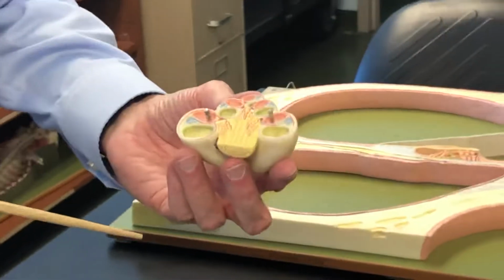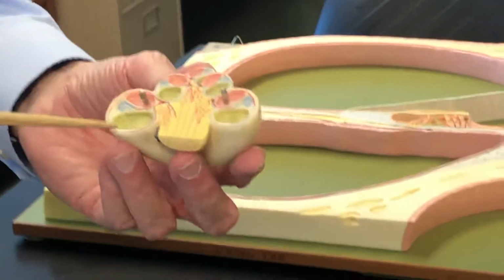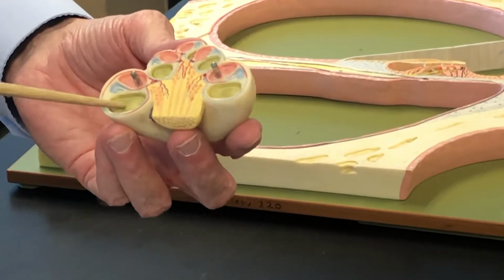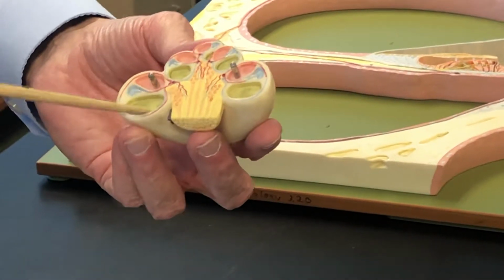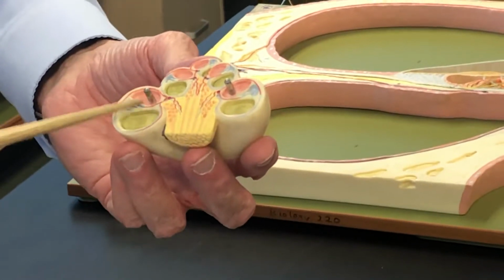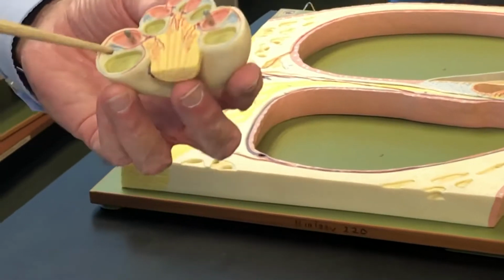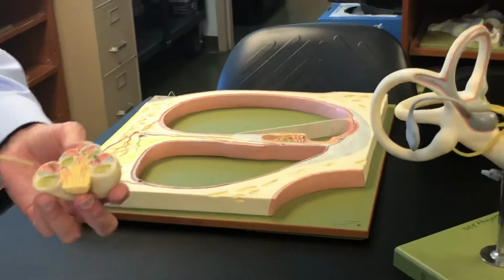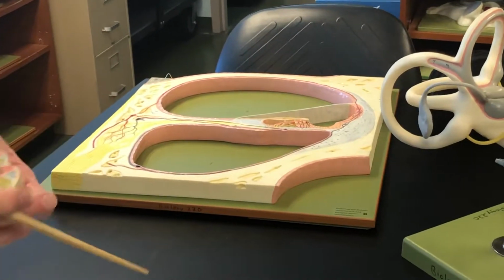All right. So we have 3 repeated spaces in the cochlea. A scala tympani containing perilymph, a scala vestibuli containing perilymph, and it's also where you find the vestibular membrane. And between them, a small endolymph-filled space called the scala media or cochlear duct. And that's that big model right there.